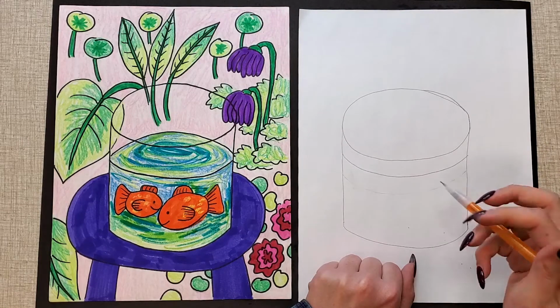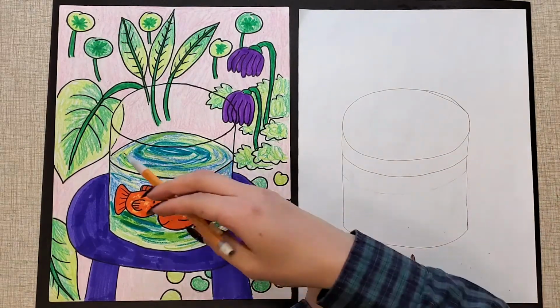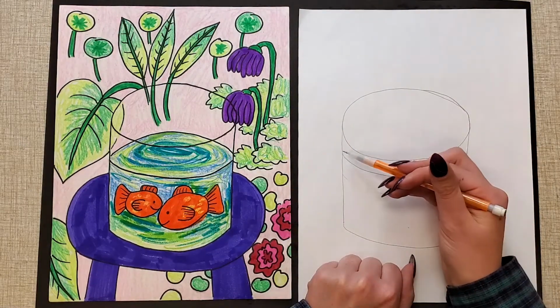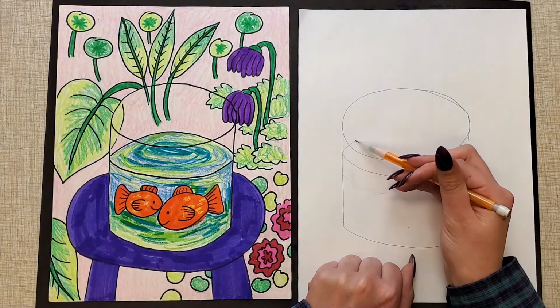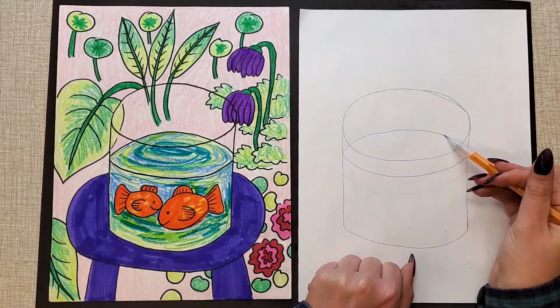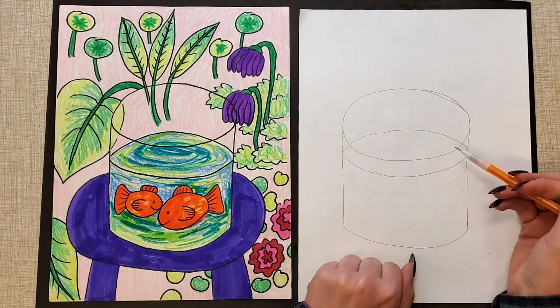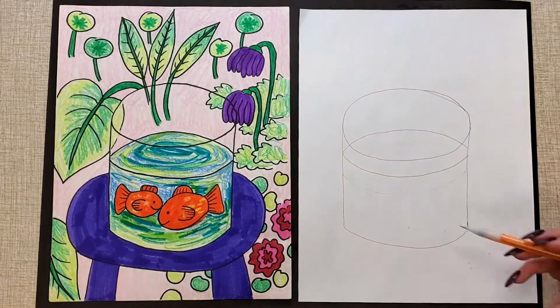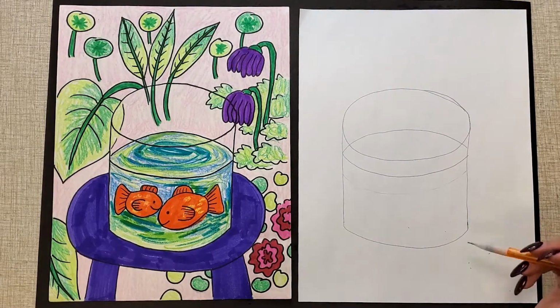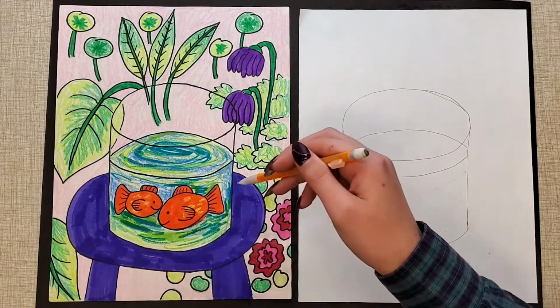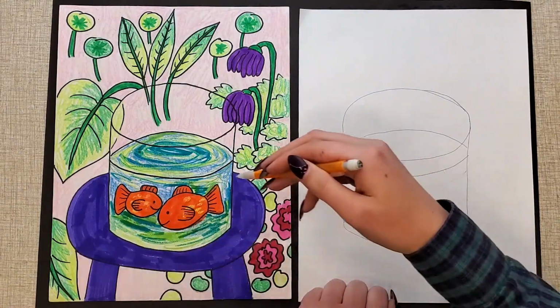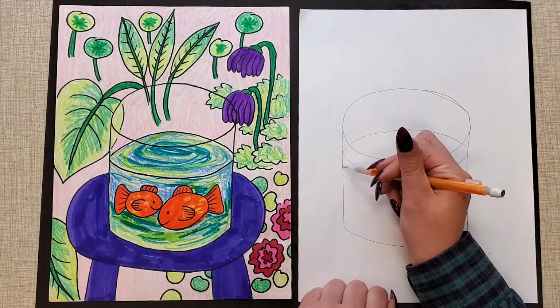Now, if you want to just leave it this way, you can, but to make it look 3D, we're also going to do a curve like a frowny mouth. If you feel really confused looking at all those lines together, then you can just skip that part if you need to. Now, the next thing we're going to do is make our little table, which is another oval behind our little water vase here.